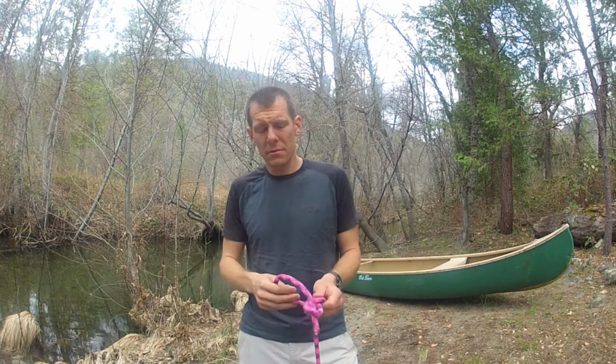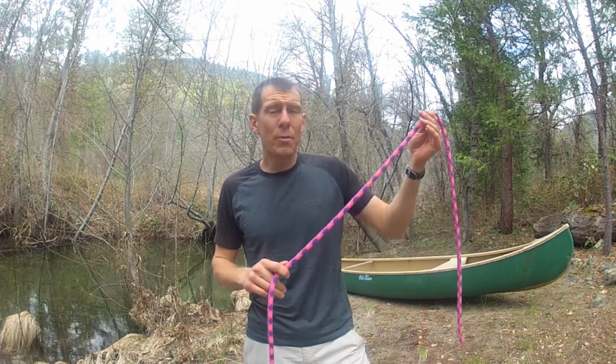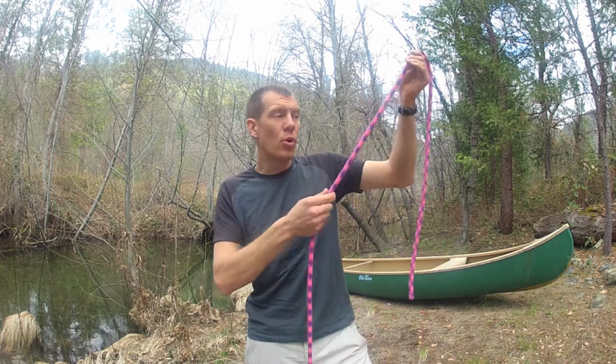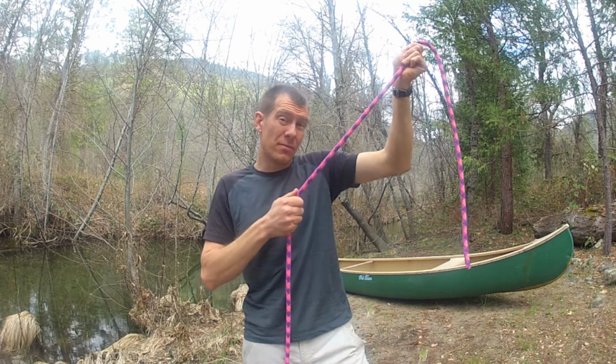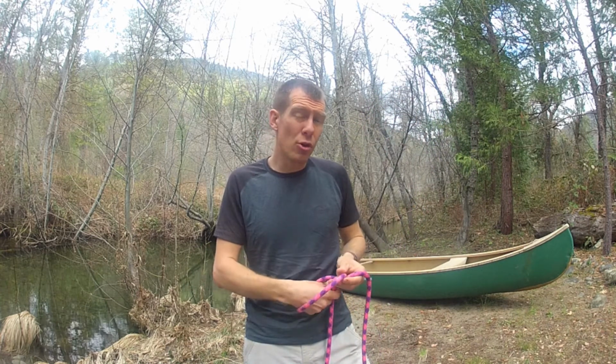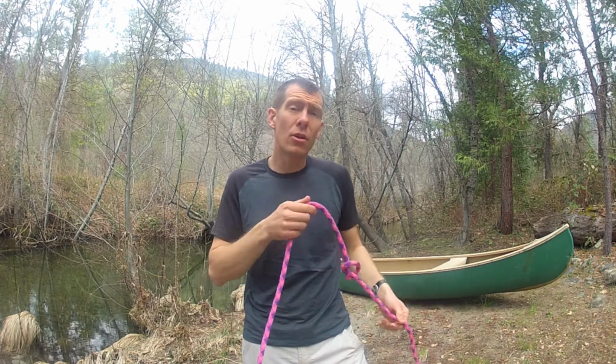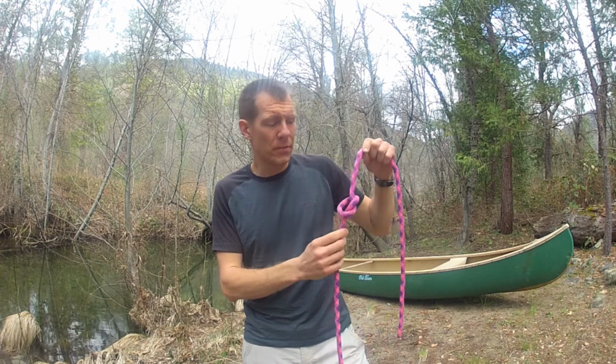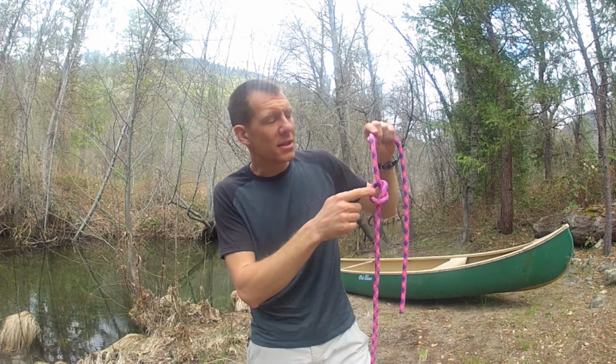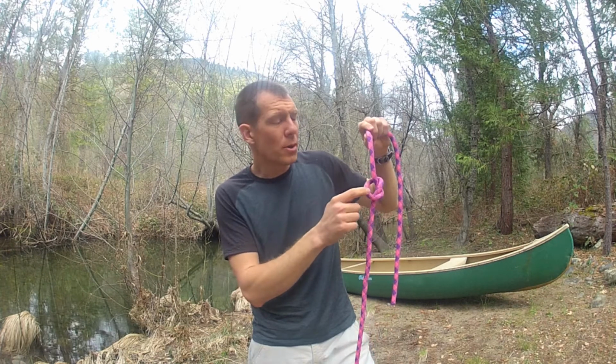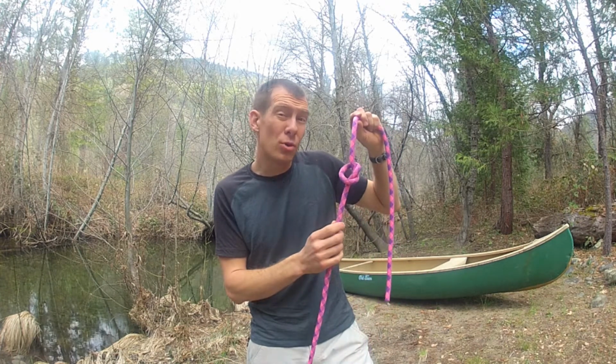Okay? The fourth aspect of a good knot is that it retains the strength of the rope. A rope is rated for the straight pull of its strength this direction. When you put a knot in a rope, it actually weakens the overall strength of the rope. If you think with me here that the inside strands of this rope are actually not doing much work, right?